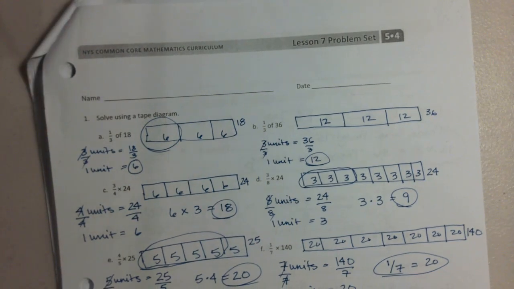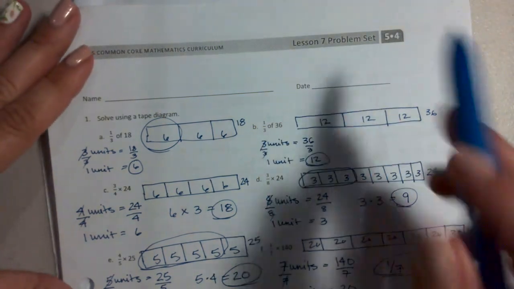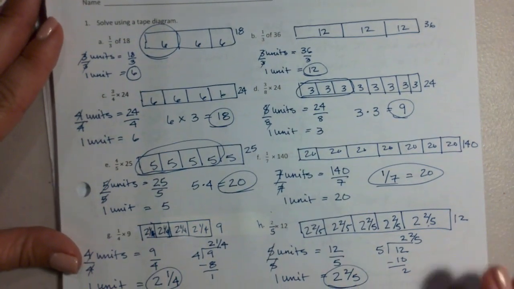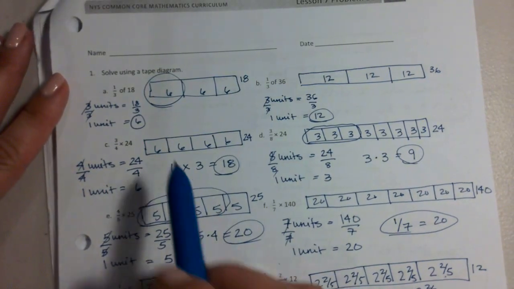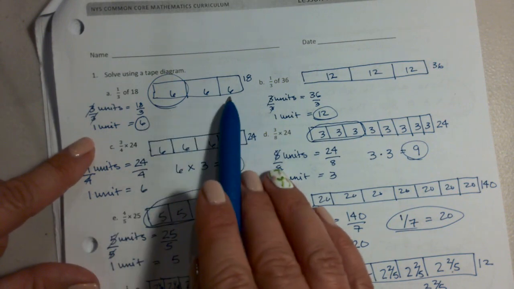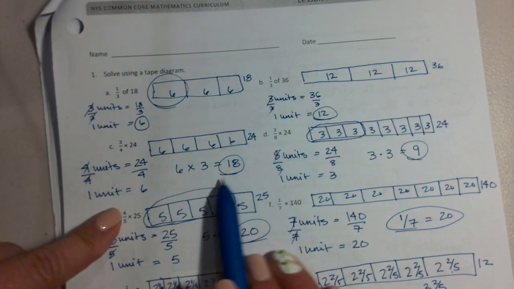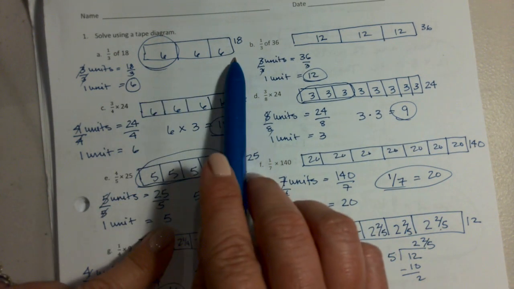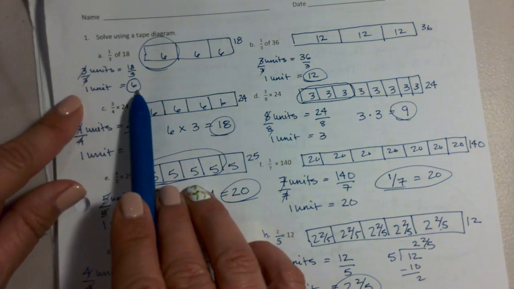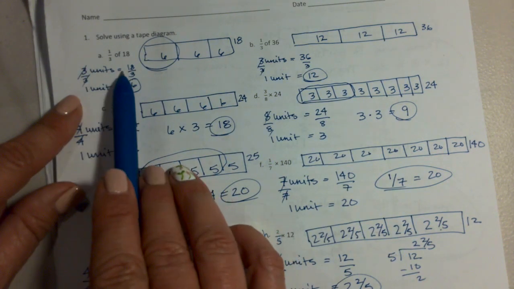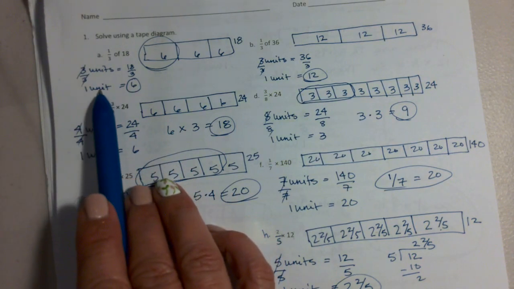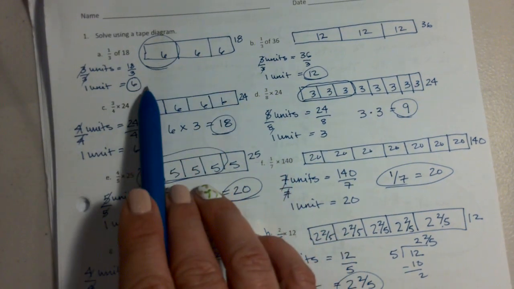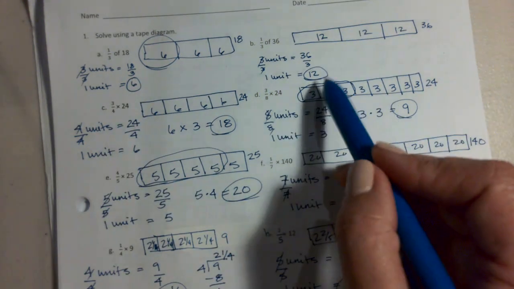So this is the debrief for EngageNY, Module 4, Lesson 7, the debrief on the problem set. If you look here at the way I solve these problems, you can see I used exactly the same method that I used in the concept development. I use my tape diagram, I use my algebraic formula to solve that 3 units is equal to 18. I want to find out what 1 unit is. That way I can find out what I'm solving for.